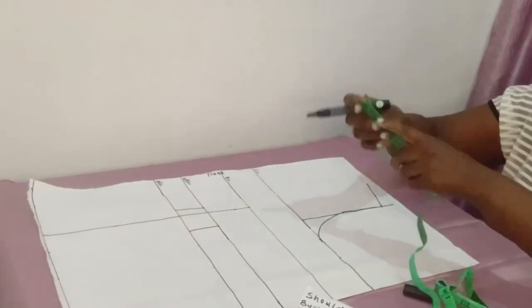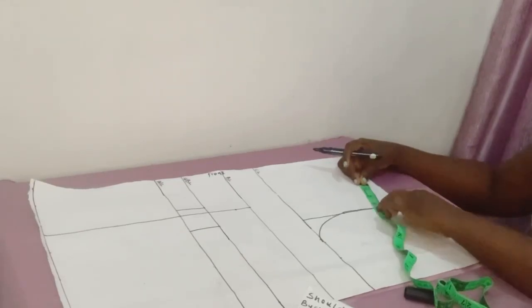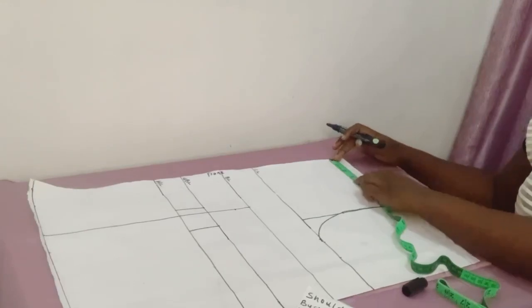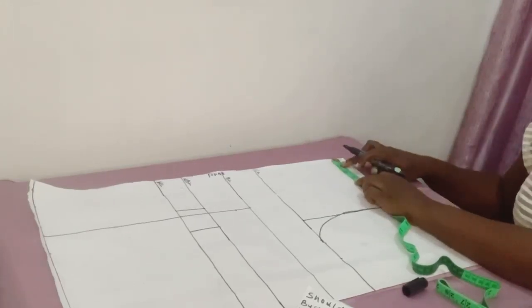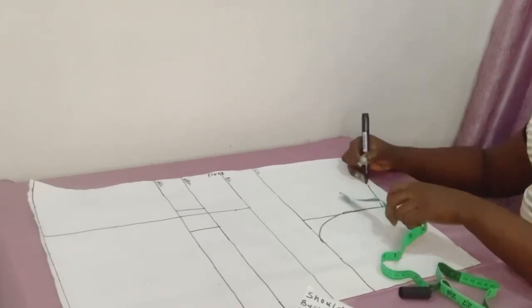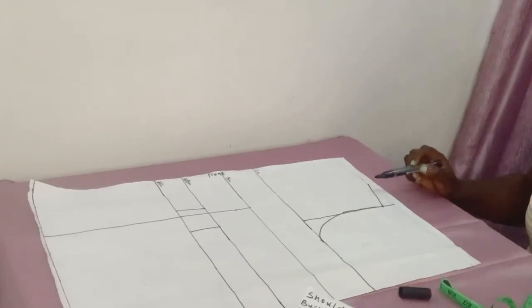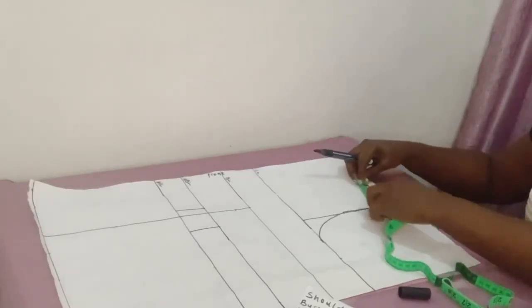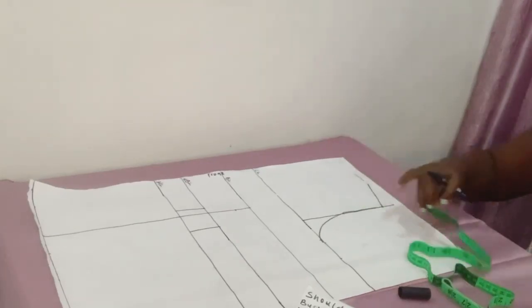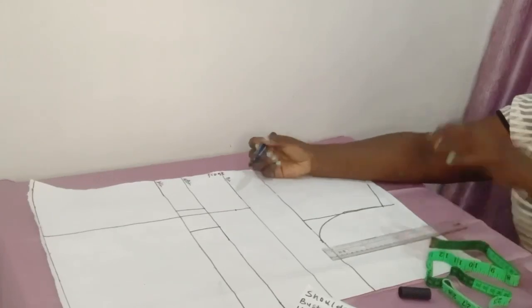So I have that. The next measurement we're going to be taking now is our shoulder. You divide whatever you have after taking your neck width and neck depth. I'm going to be taking 4 inches for my neck width. Then for my depth, I'll leave that for now. Whatever you have left here, you measure it and divide it by 2. So I have 3 inches left. I divide it by 2. That's 1.5. So I'm going to be connecting it to my bust length.